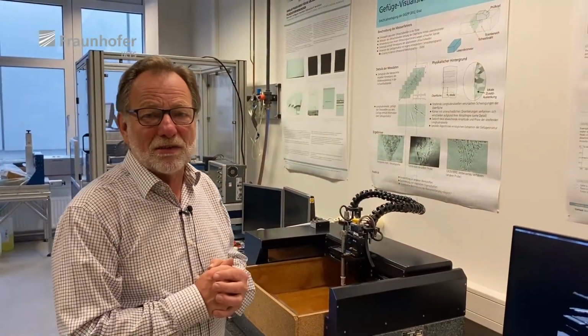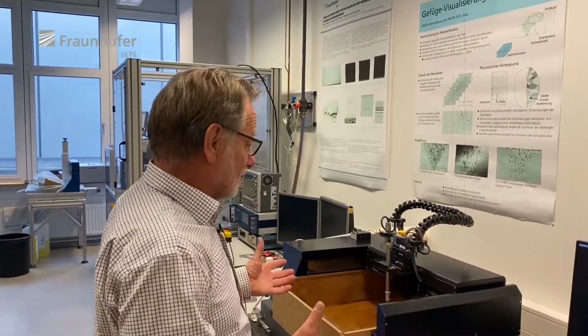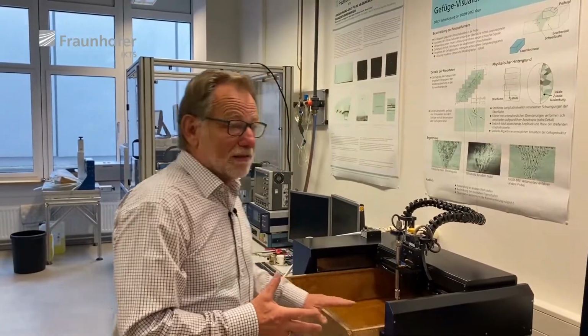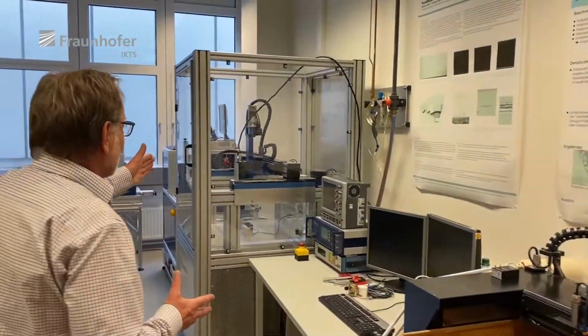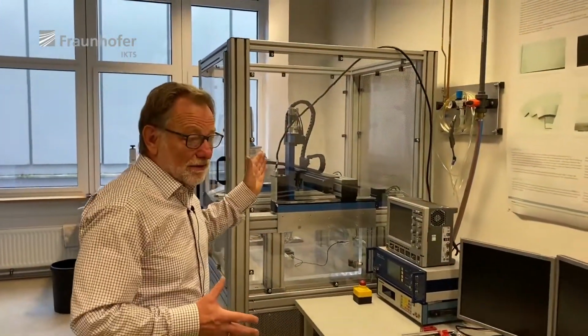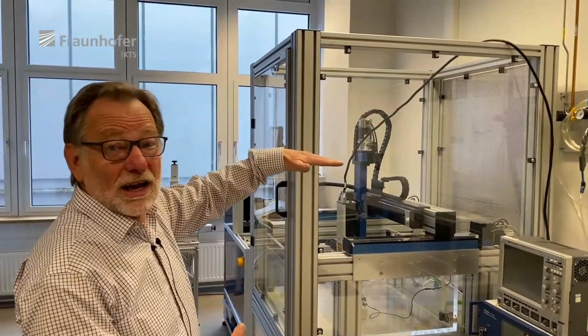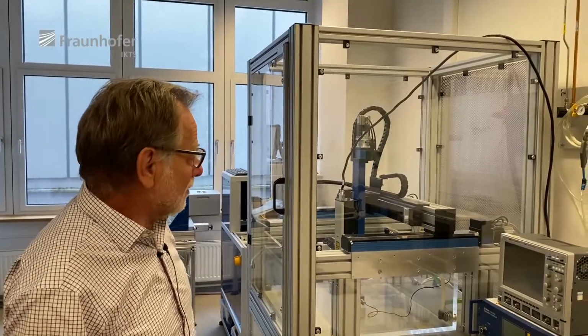I told you that we developed also our own instruments and similar to this commercial instrument is another one, which is a C-scan system. It's not going to such high frequencies. And you have the scanner here. We built that for one of our customers. And we have a copy here just for our own experiments.